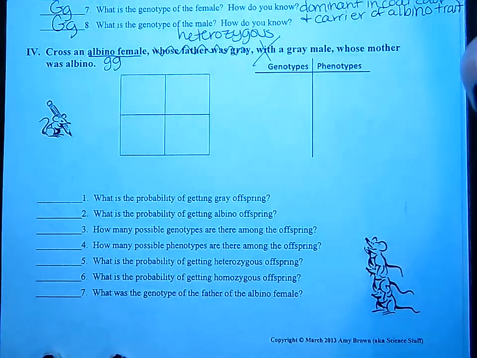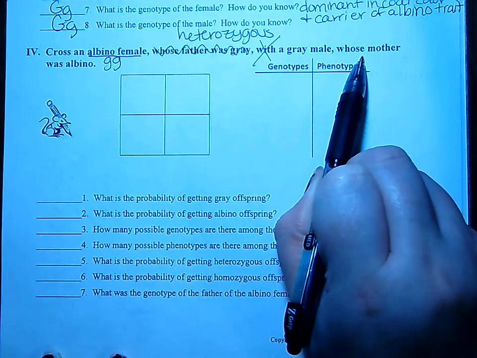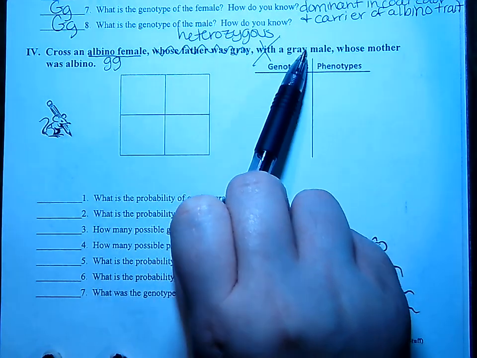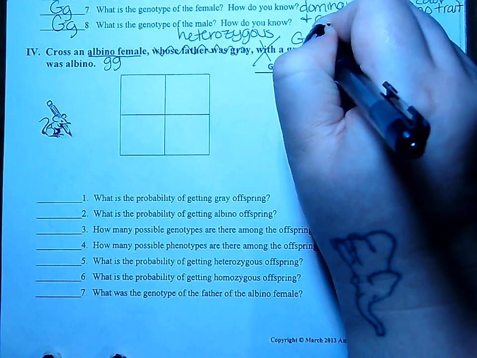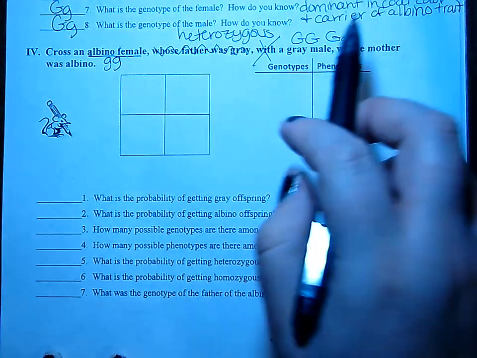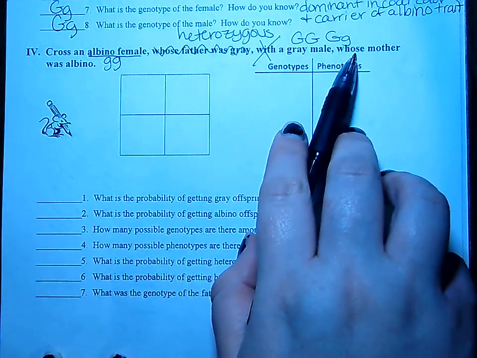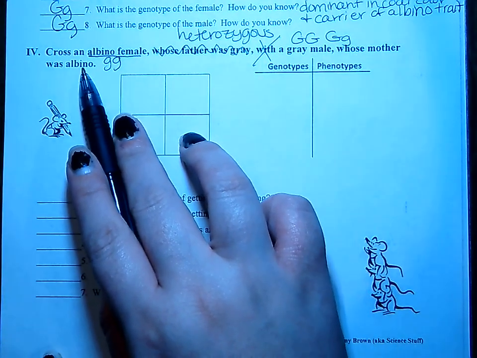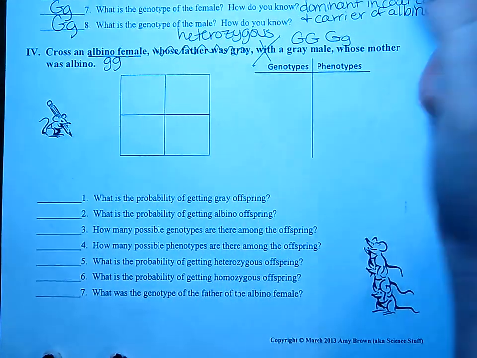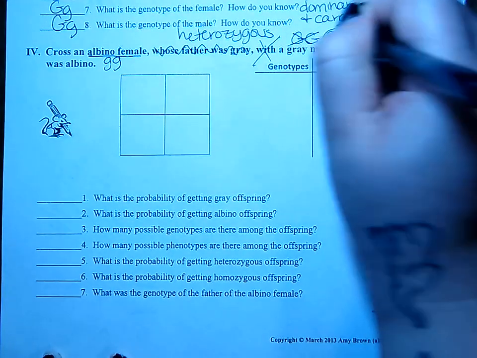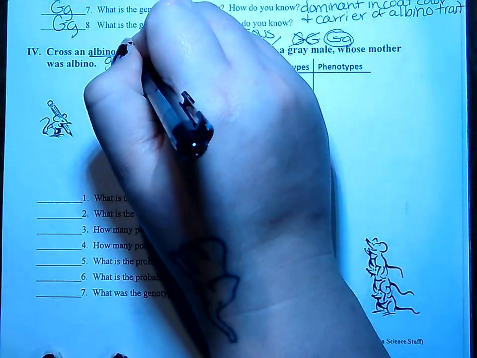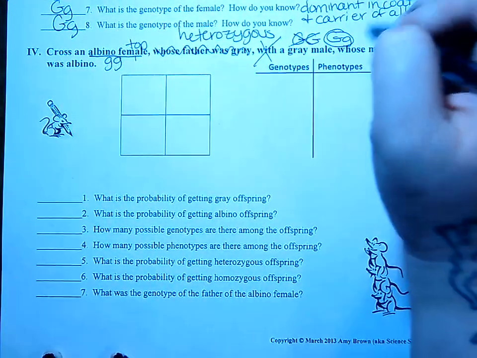So we're crossing her with a gray male whose mother was albino. Now, remember for gray, we can either do big, big or big, little. The key thing here is his mother was albino, so he carries that trait. So for him, he is going to be heterozygous. So big, little. So she came first. We're going to put her on top. We're going to put him on the side.